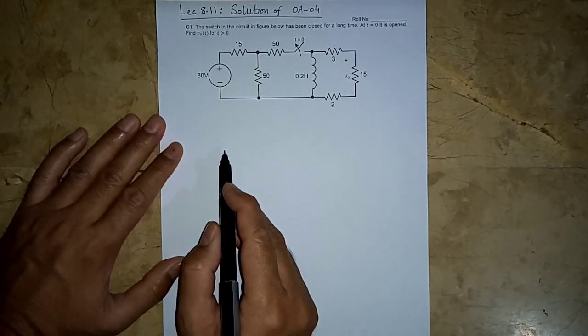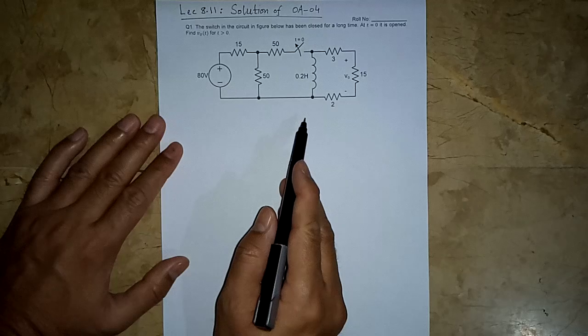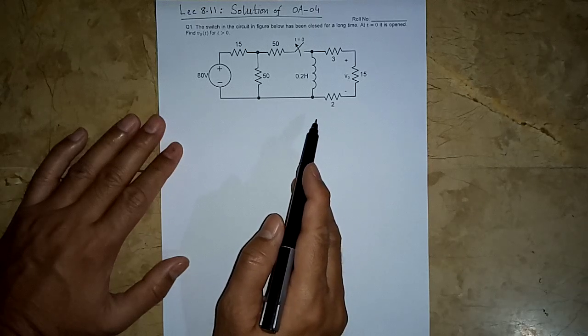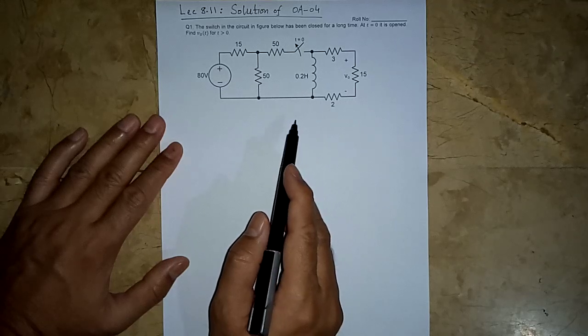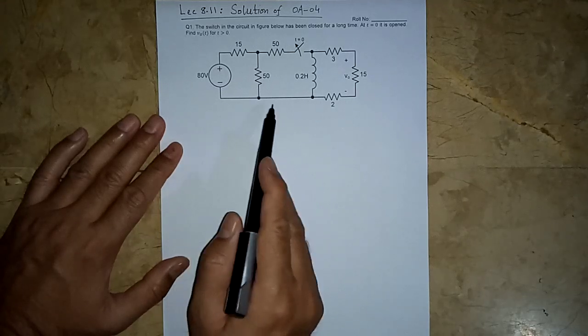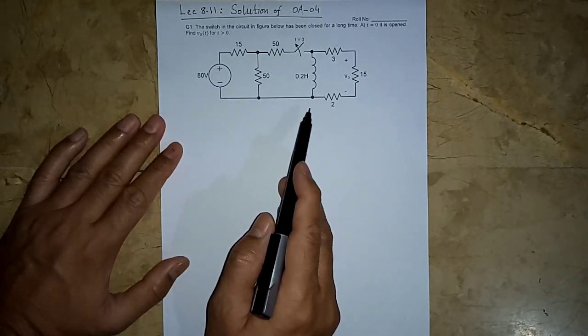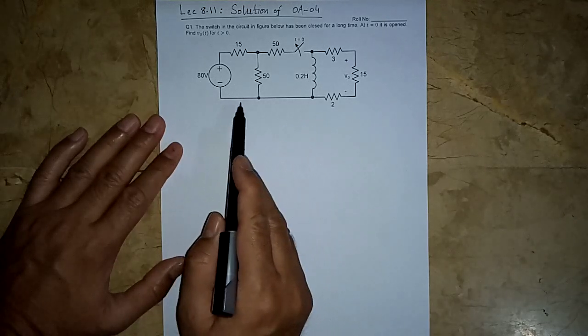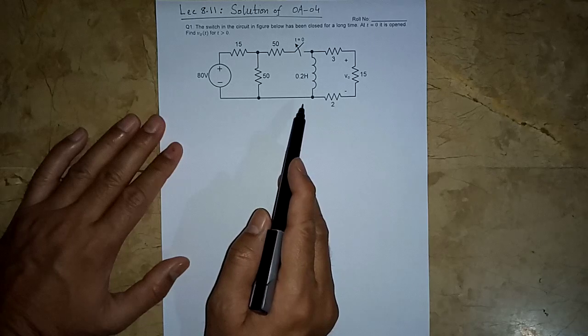So here the switch operates at t equal to 0 and it opens up, leaving the inductor in a circuit like a natural response circuit. And obviously this has nothing to do with that V naught after t is equal to 0. So this circuit is used to establish the initial state in this inductor.